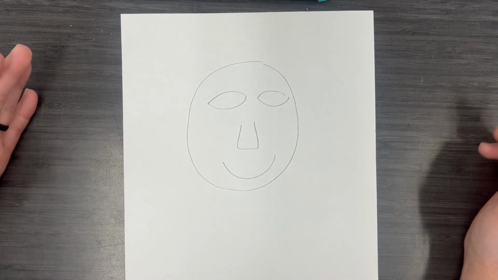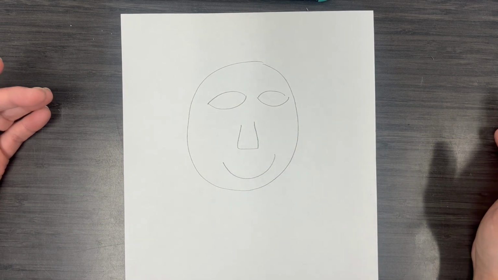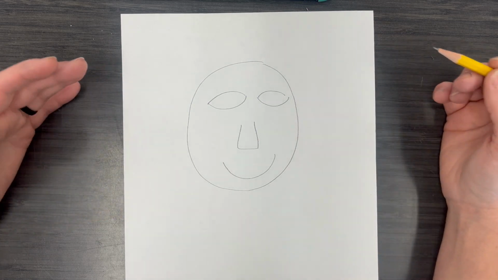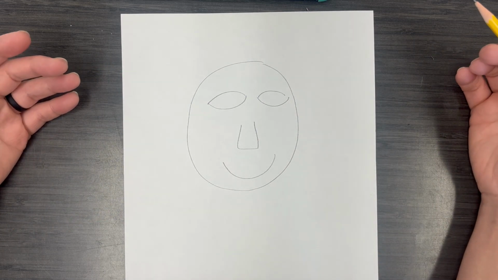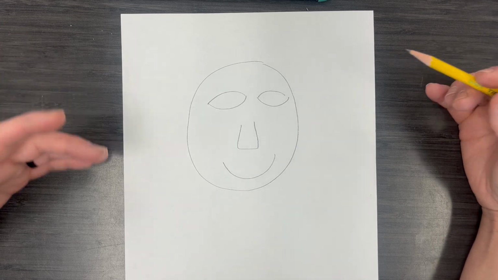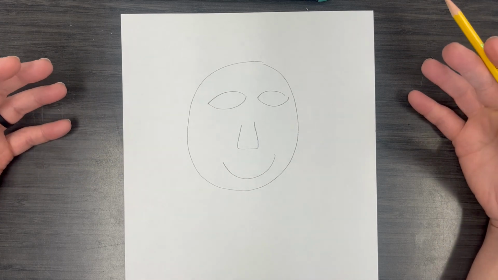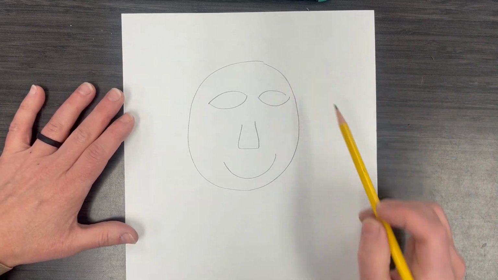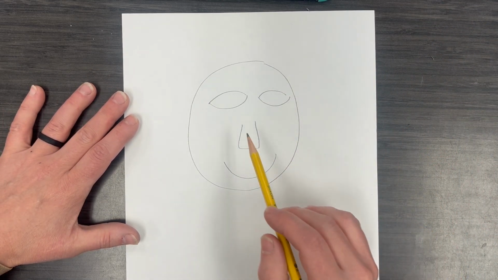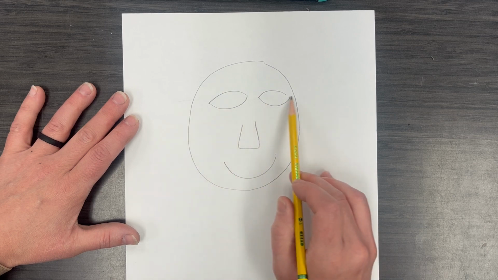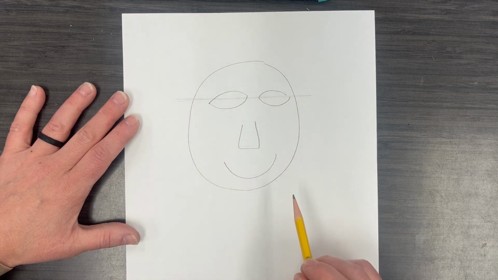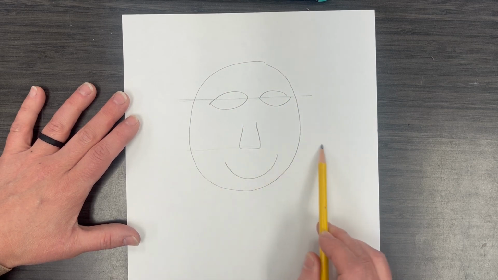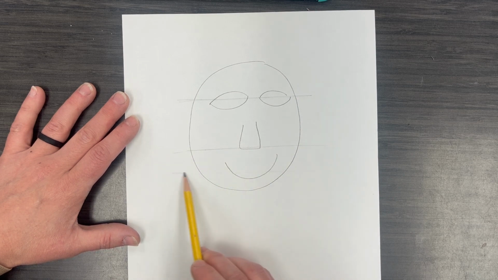But there's a few problems when we draw faces like this. One, it's not going to be proportional. Two, it's not going to give us space for the other parts of our face and head that we need. When you look at this face, you'll notice the eyes are really high up, imagine they're right up here at the top. The nose is really far down and the mouth is really far down.